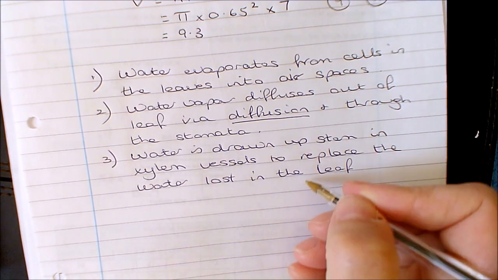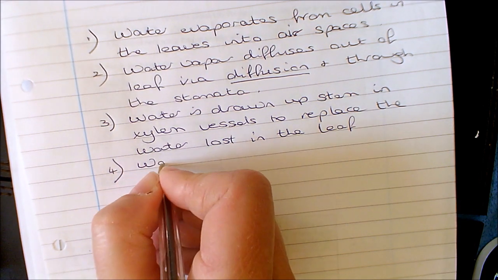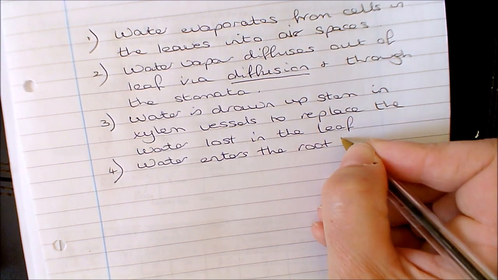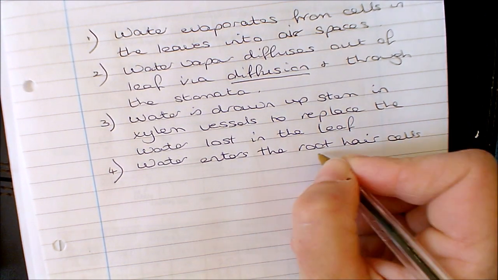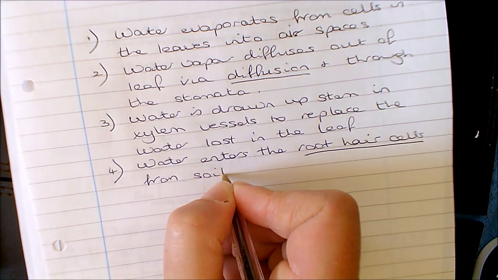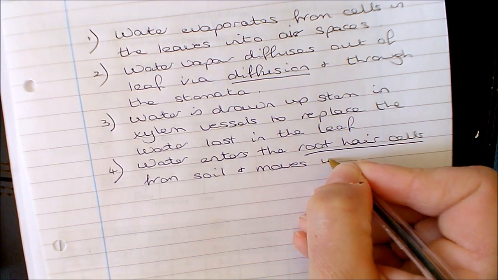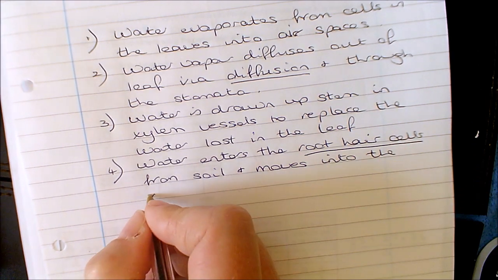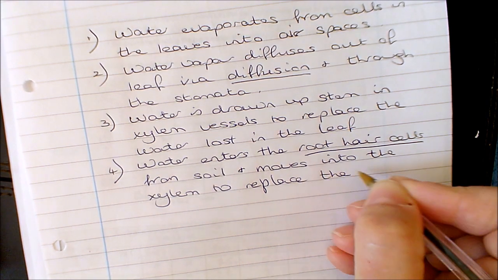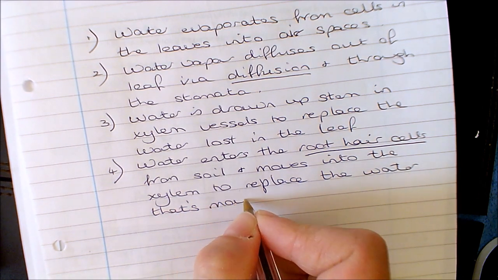So we've now got that water being pulled up the stem, and then we now have water enters the root hair cells, and we've got to make sure that we'll always say root hair cells, from the soil and moves into the xylem. Okay, and it does that to replace the water that's moved up the stem.